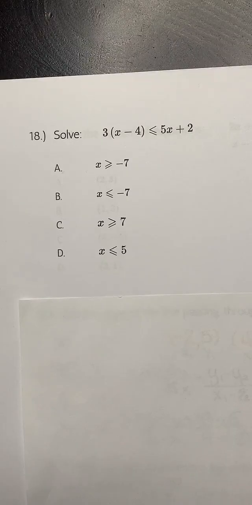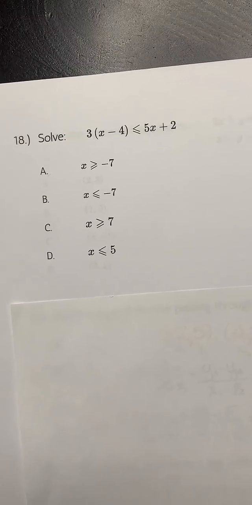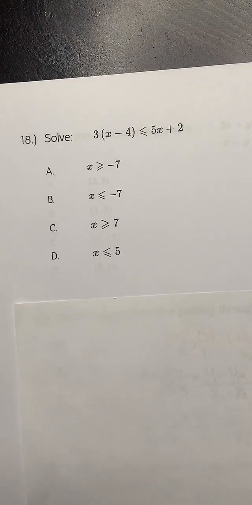So let's take a look at this first problem. We need to solve for x. We have 3 times x minus 4, which is less than or equal to 5x plus 2. Is my answer A, x is greater than or equal to negative 7, B, x is less than or equal to negative 7, C, x is greater than or equal to 7, or D, x is less than or equal to 5? You can go ahead and put your answer in the chat. If you're not too sure, no worries. Put a question mark, and that lets me know how deep into the breakdown I need to go.